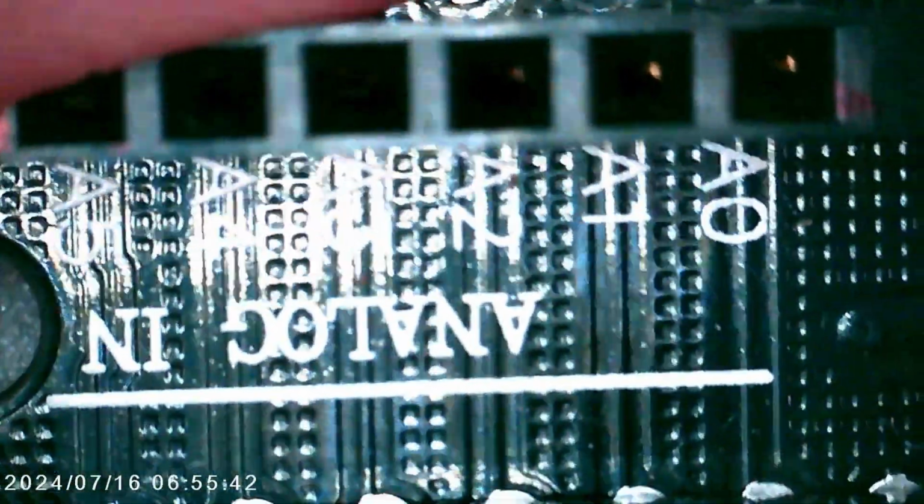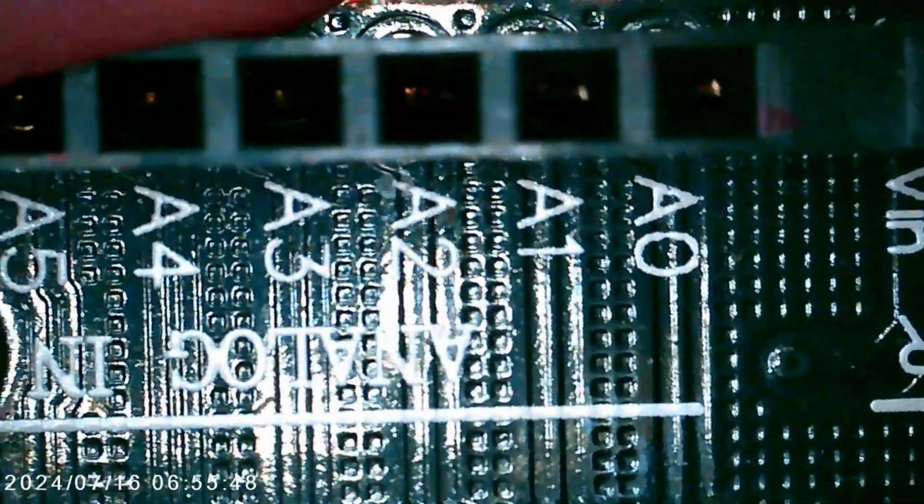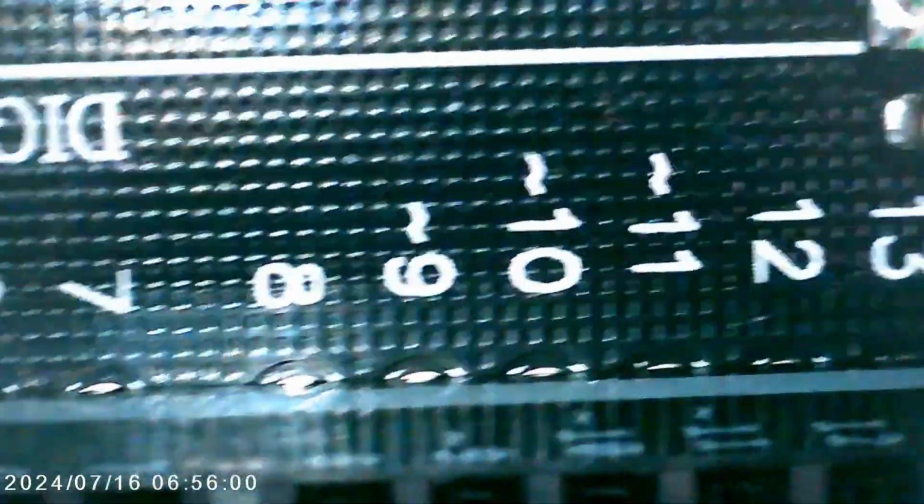And then over here, these are analog pins. There are 6 in total, 0 to 5, and these can accurately measure a sensor's voltage. It goes from 0 to 5 with 1024 different settings.